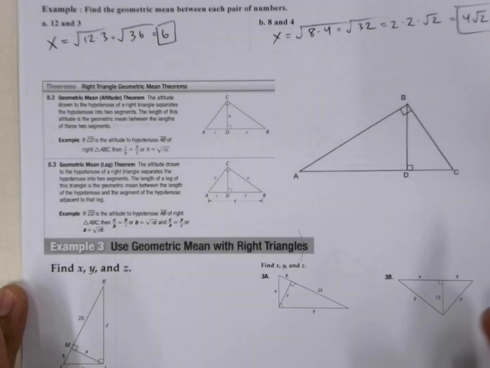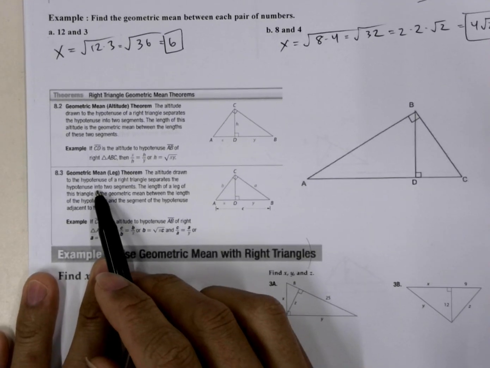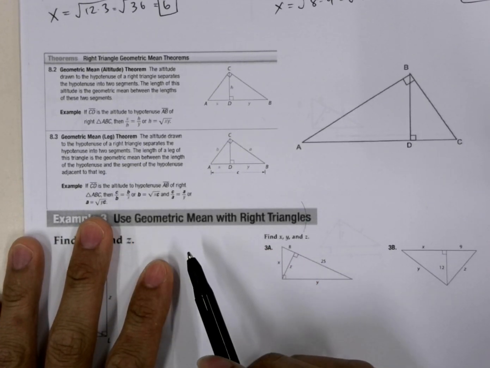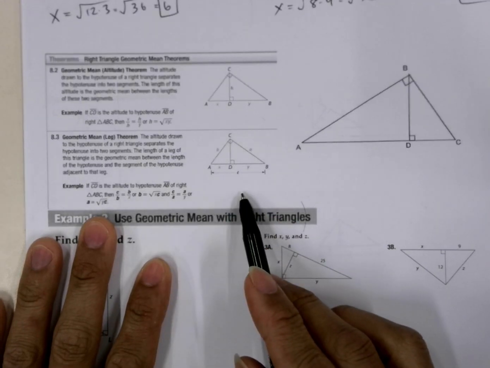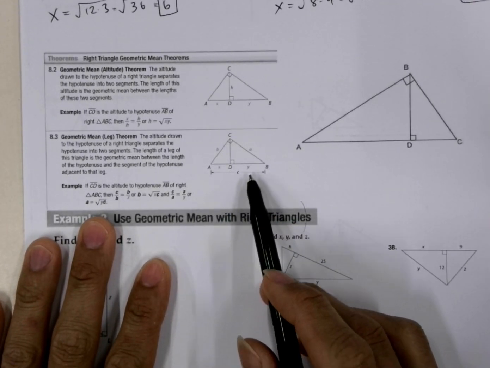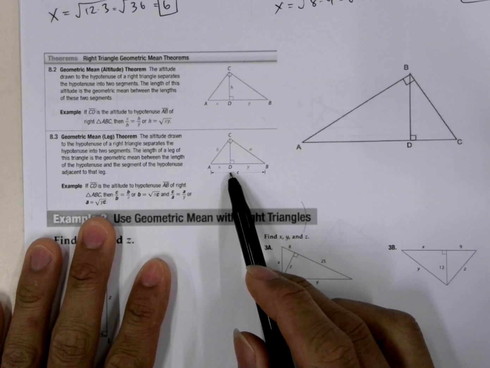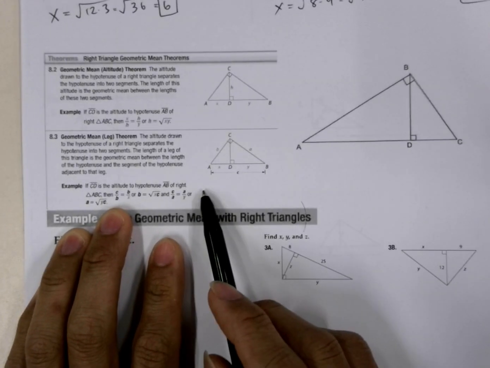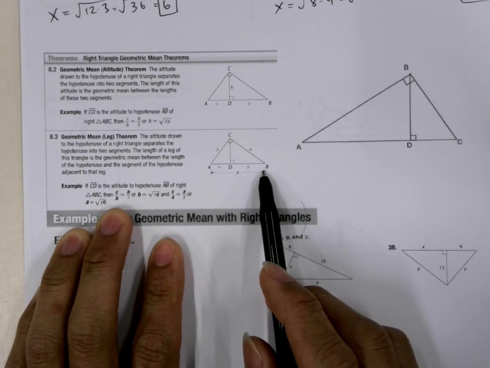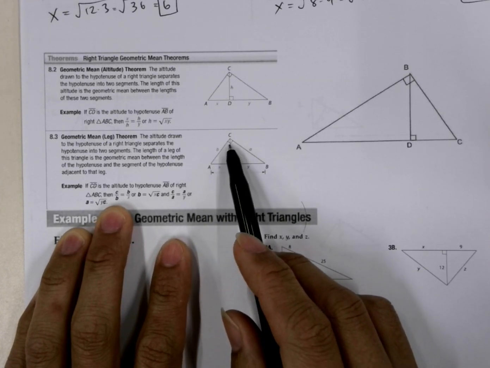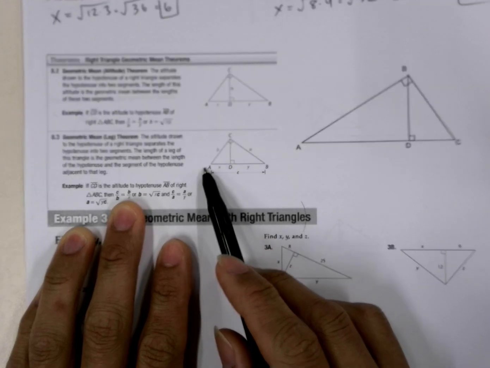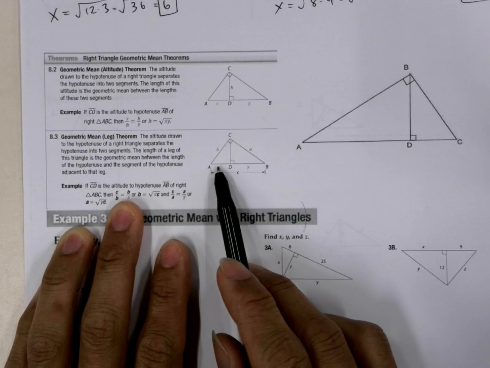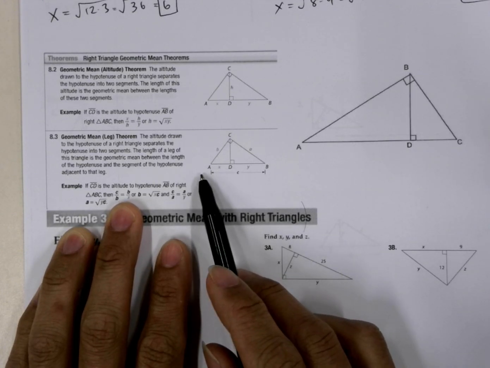So then we're looking down here. So we have the geometric mean leg theorem. This one's a bit different. If we have this configuration here, which is the same configuration, except we're not looking at the altitude, we are looking at the legs, we can create an equation which says the entire hypotenuse C over one leg is equal to that one leg over its adjacent hypotenuse section, right?